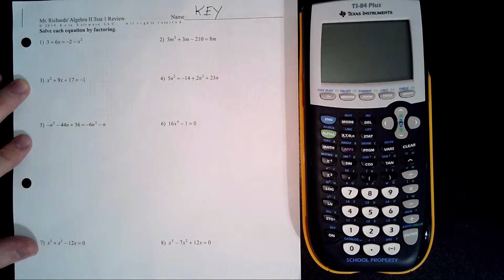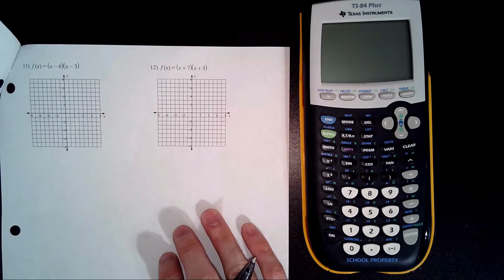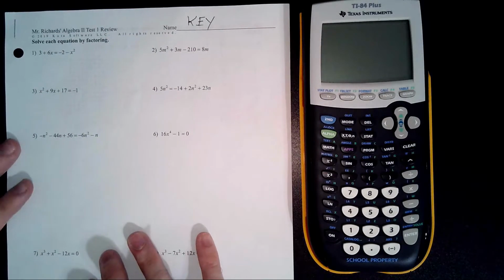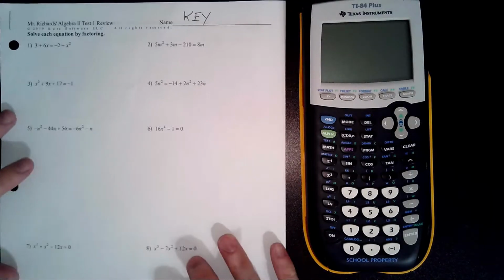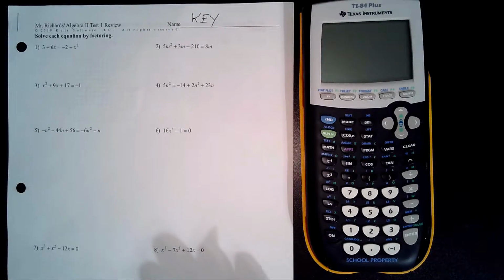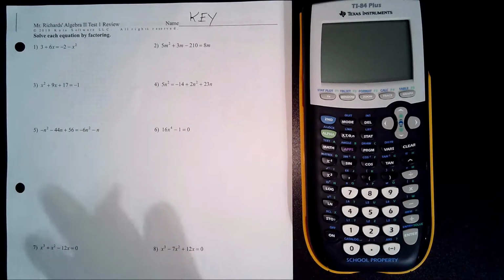So honestly, there's only two types of questions on our first test because we've only really learned two things. We learned factoring, and we learned how to graph quadratics in factored form. I actually put all the review problems for graphing in factored form already. They're already nice and factored for you. On the actual test, they will not be factored. You will have to factor them. But I wanted to be nice for the review so you don't have too much work to do.